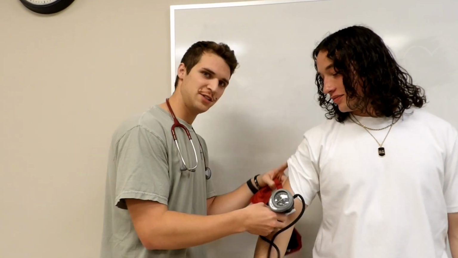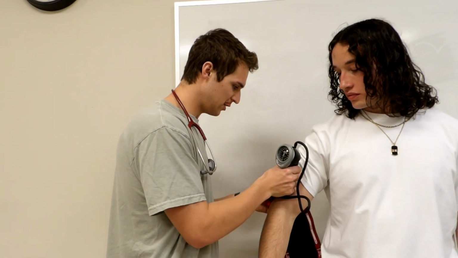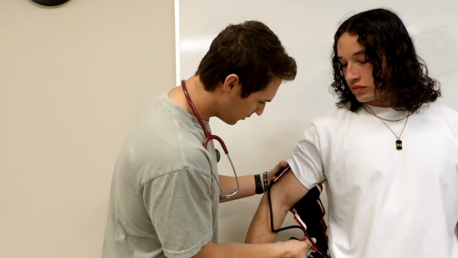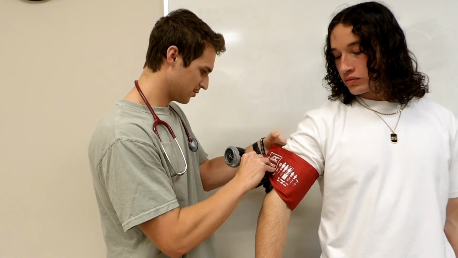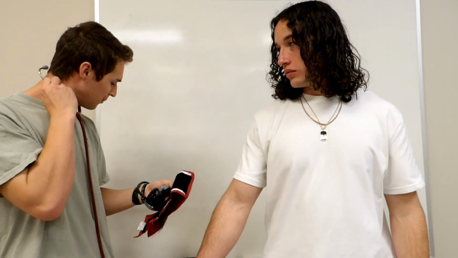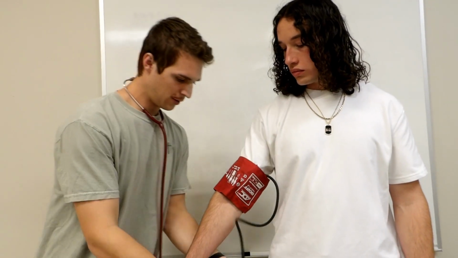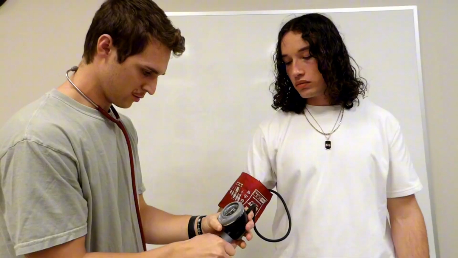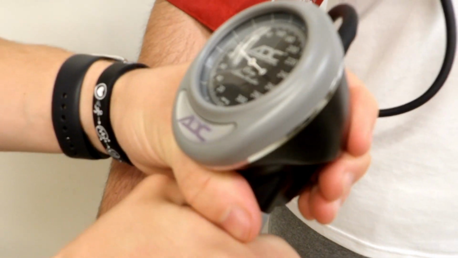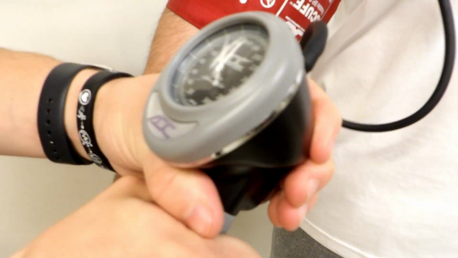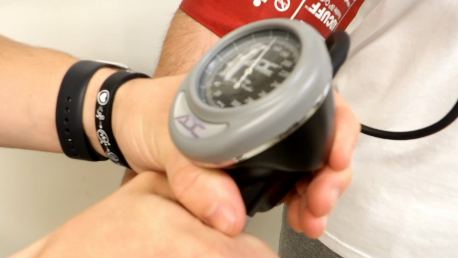All right. So we just did some exercise, so this blood pressure should be a little bit higher than what it normally is. Now I'm going to put this blood pressure cuff on him. I'm going to pump it up to 160, just to make sure the systolic can be captured.